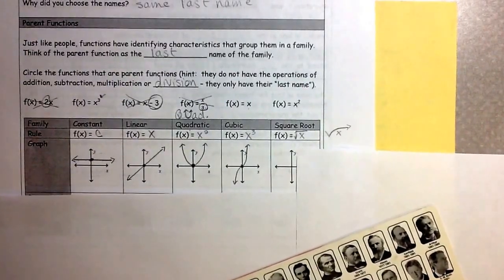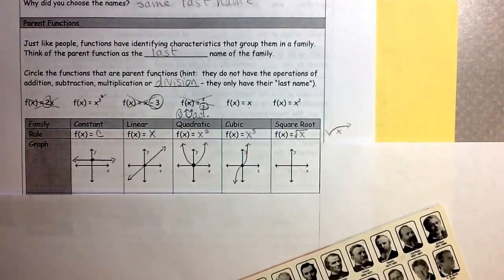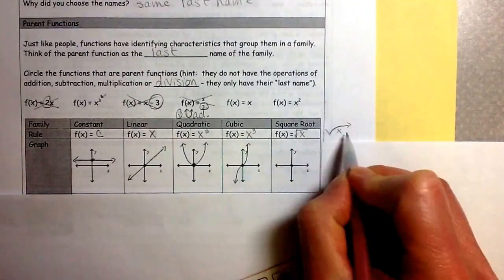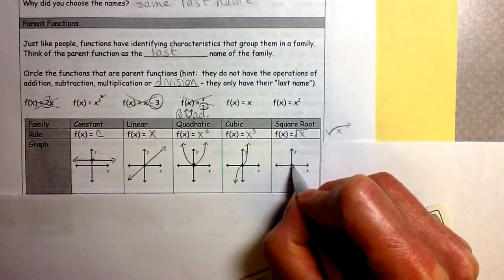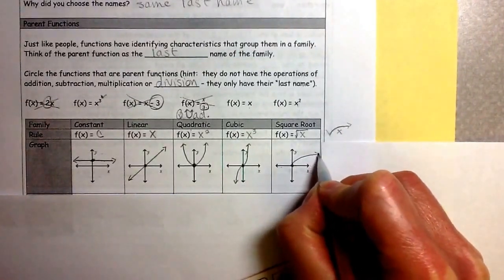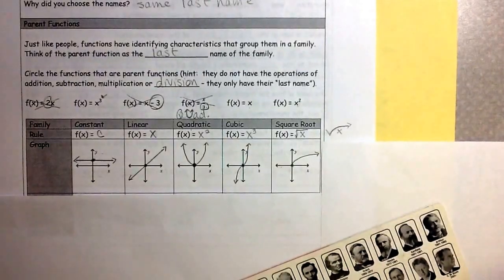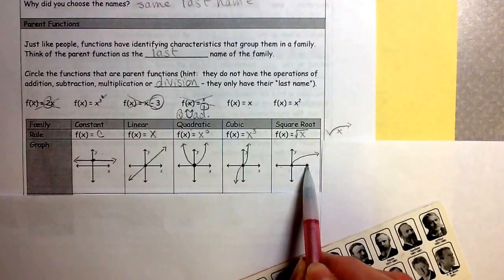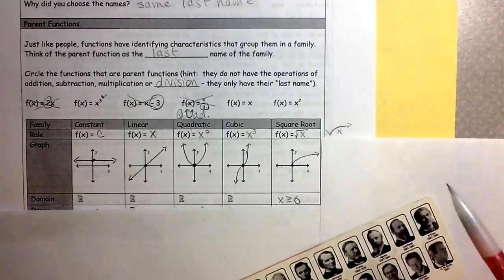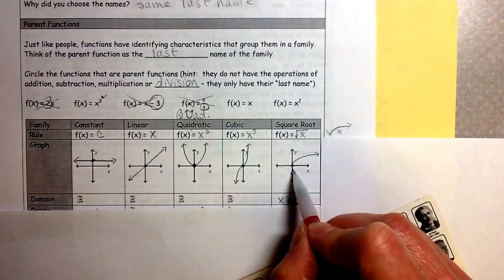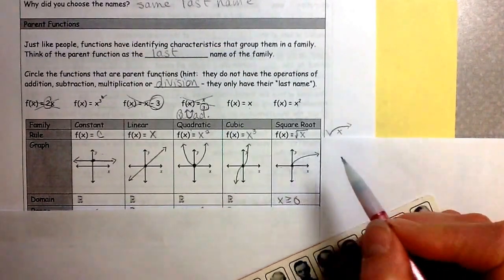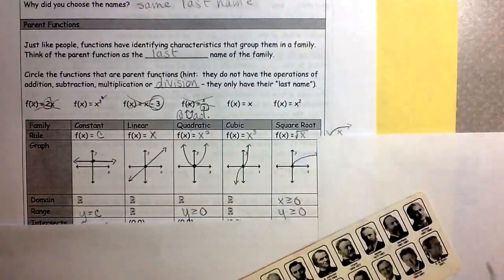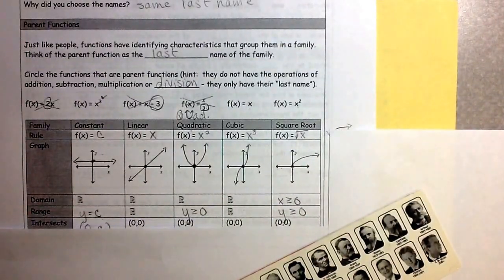And because we are not dealing with negative numbers yet, we're just in the real number system, we can't have any values for x underneath that square root sign that are negative. So it's going to start like this and kind of go like that. So you can see the domain is everything that's greater than or equal to 0. So x is greater than or equal to 0, and for the parent function, y is greater than or equal to 0 as well. It is going to intersect the y-axis at (0, 0).